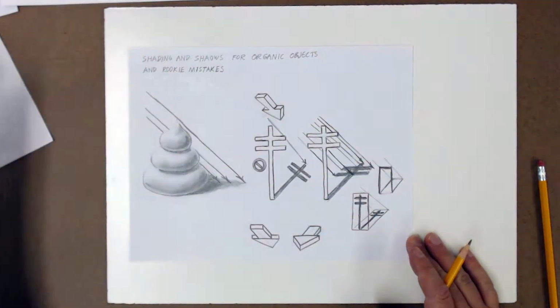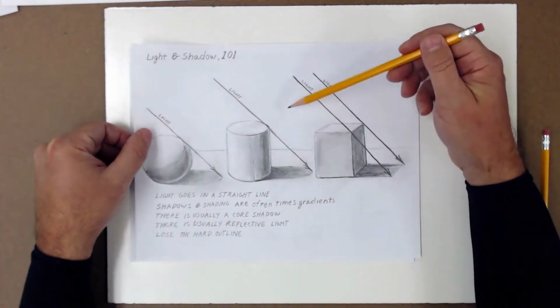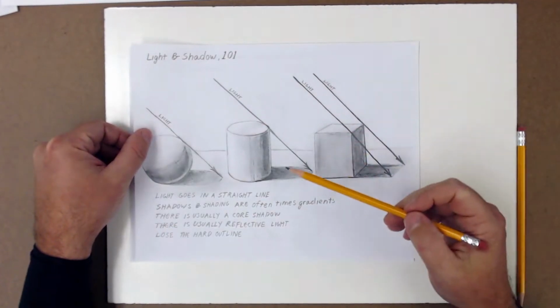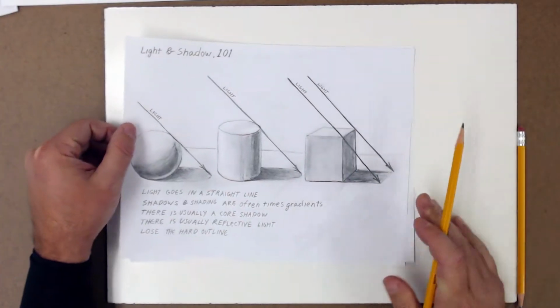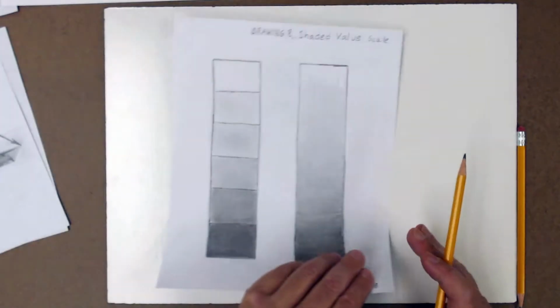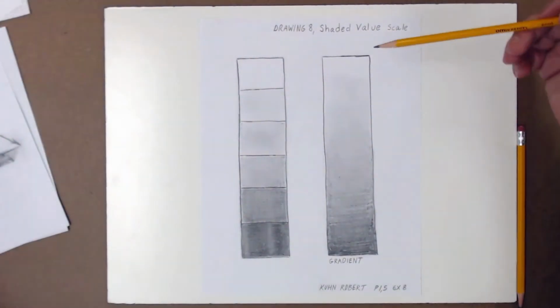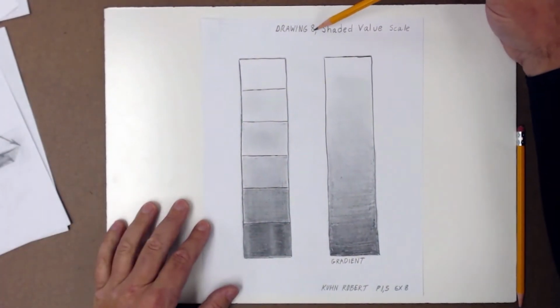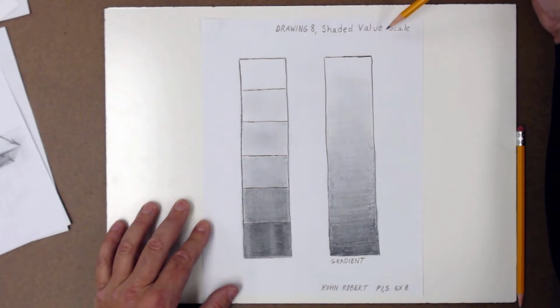Anyways, a lot more on shadows in the next few lessons, right? But for now, let's work on the gradient. Before we were shading a little bit, like with my little robot guy, but now we want to break that up a little bit more. So with this one, this is drawing number 8, and we're doing a shaded value scale. It's a shaded value scale.